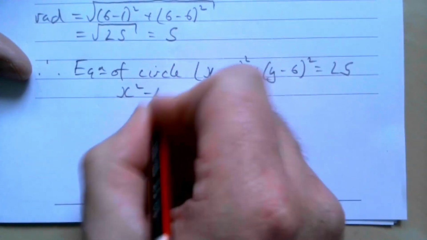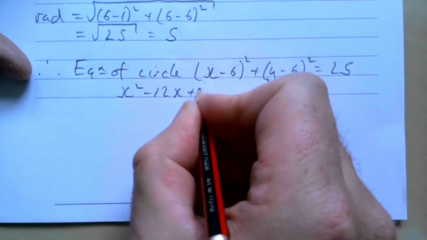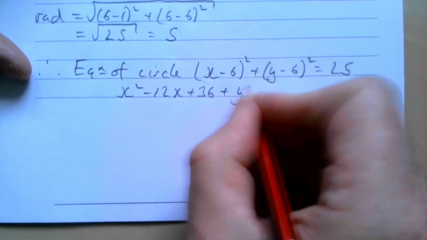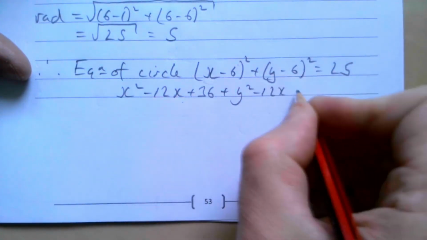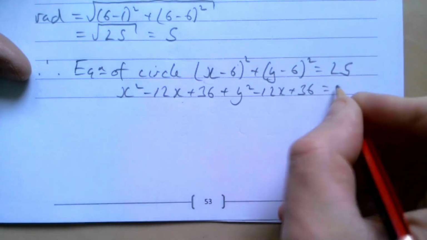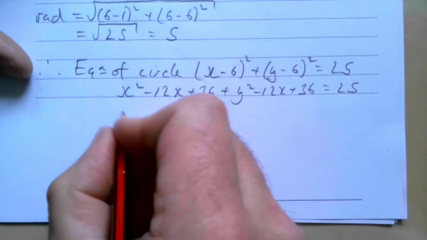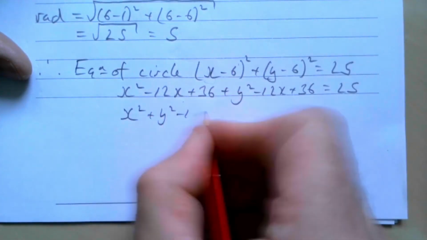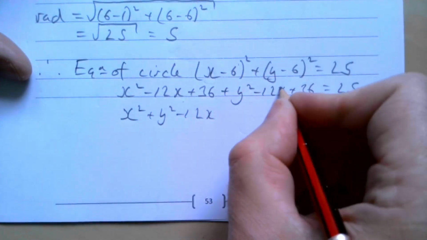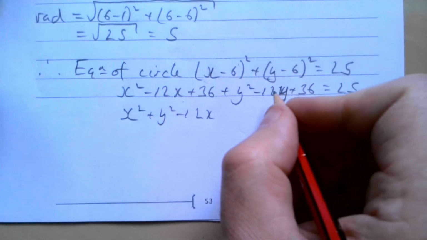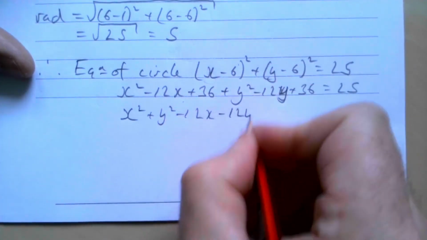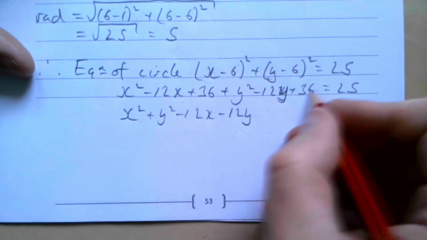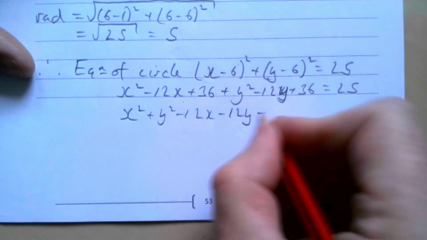Rearranging that, if you wanted, we could get x squared minus 12x plus 36 plus y squared minus 12y plus 36 equals 25, and that gives me x squared plus y squared minus 12x minus 12y. 36 plus 36 is 72, take away the 25, and it gives me 47.